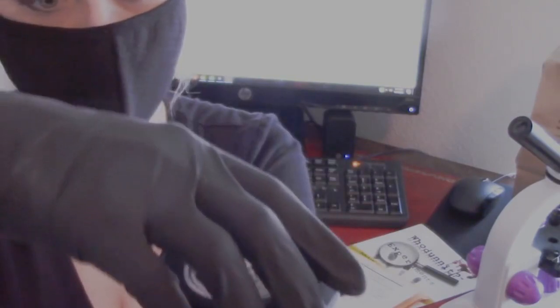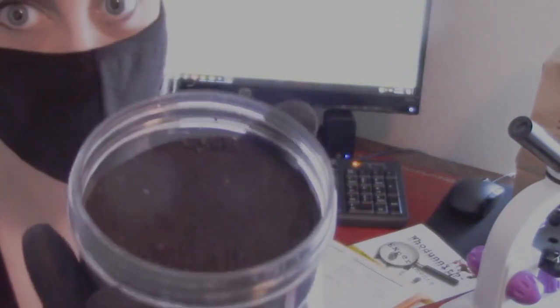So, we're going to very carefully open the fingerprint powder. This does also double as great eyeshadow. I want to plug that, okay? In case you're in a pinch and you run out.